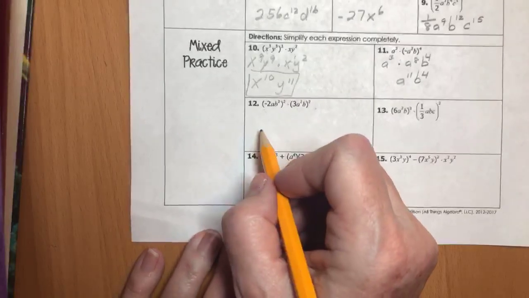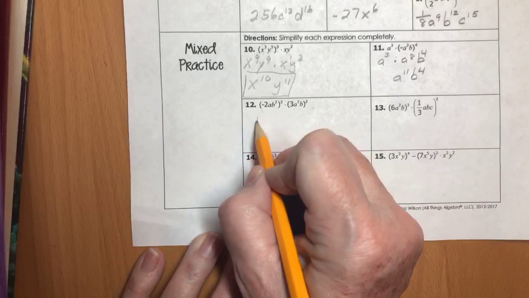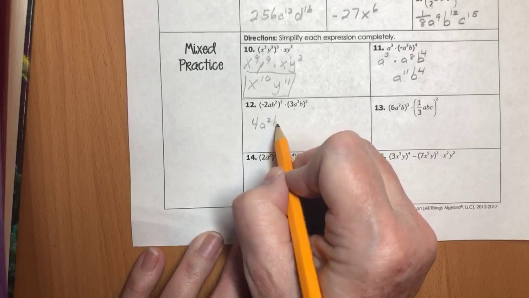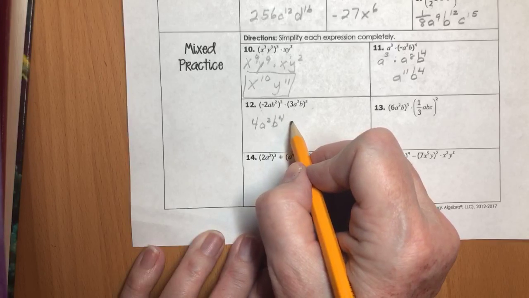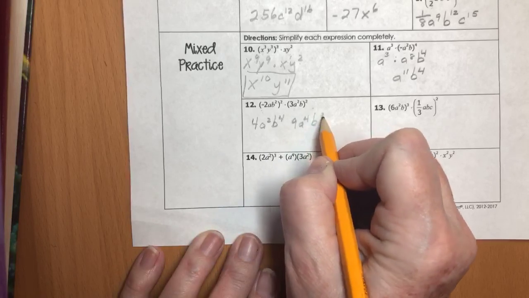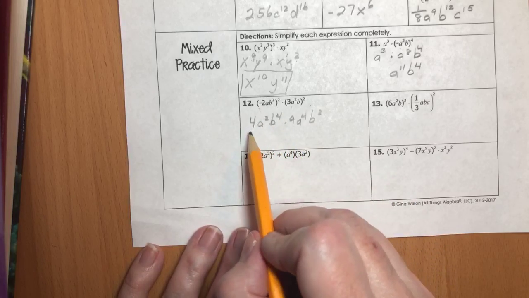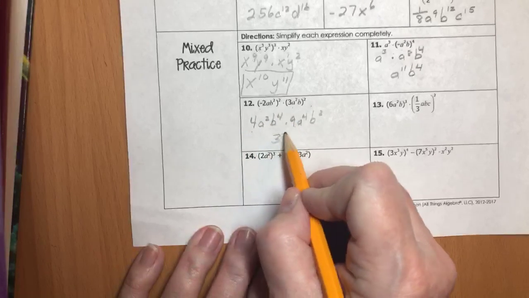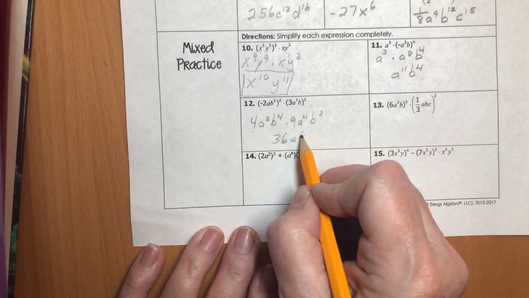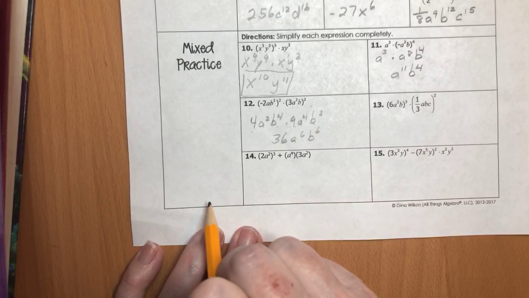So you should have gotten on this one a positive 4, and then a squared b to the 4th. And then this should have been a 9, a to the 4th, b to the 2nd. Right? Okay, so you got that, and then you would have just combined those two together. 4 times 9 is 36. Okay, so you got to multiply the coefficients. And then you had a to the 6th. And then 2 b's would be b to the 6th. Okay.